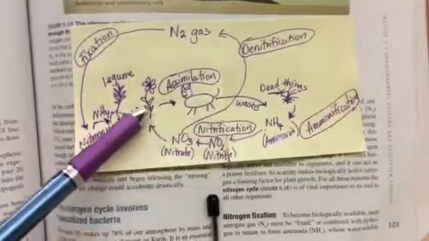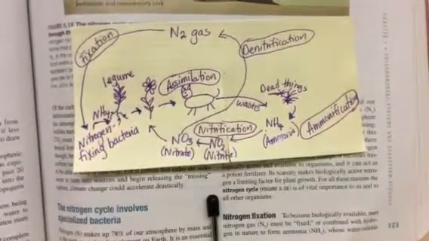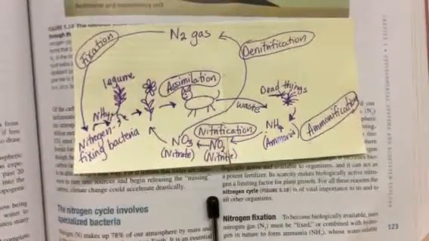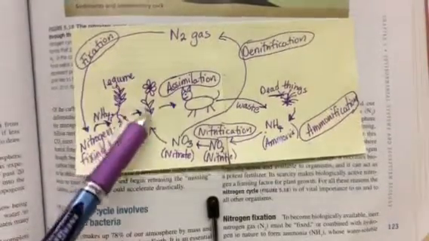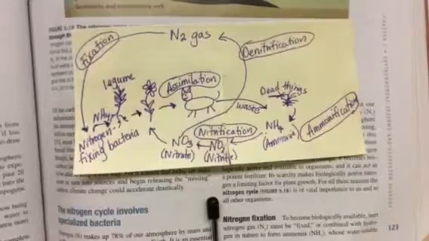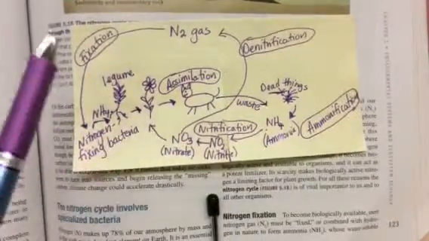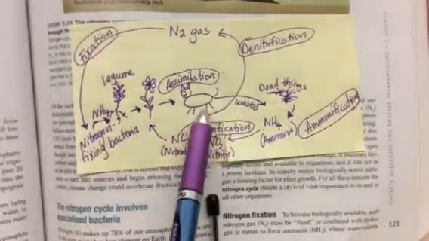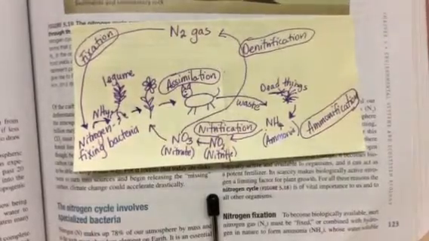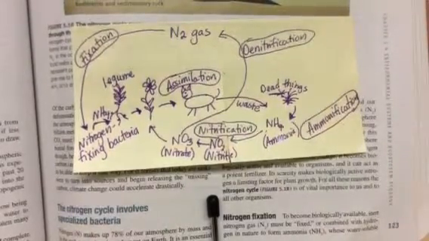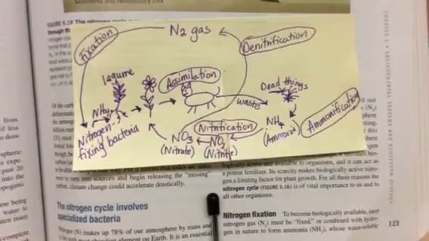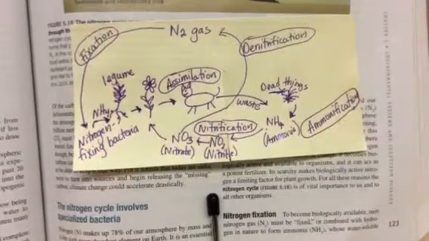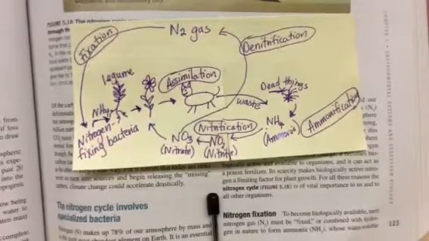Nitrogen is an essential nutrient for producers to grow. Phytoplankton, algae, plants all need nitrogen. Without it, they won't grow. All right, so how do we in our bodies get nitrogen? Because we need nitrogen in our bodies for things like DNA, for ATP, DNA that is made out of nucleotides, and nitrogen's a big part of that.